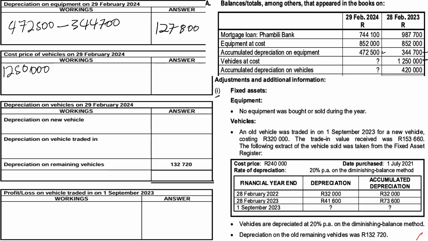So the new one cost how much? 320,000. So it means now we need to add the cost of the new vehicle, 320,000. And then, as you can check the asset register there, the cost price of the traded in vehicle is 240,000. Then we go and minus that 240,000. Okay, and then the figure that we're getting there is 1,330,000, the cost of our vehicles.